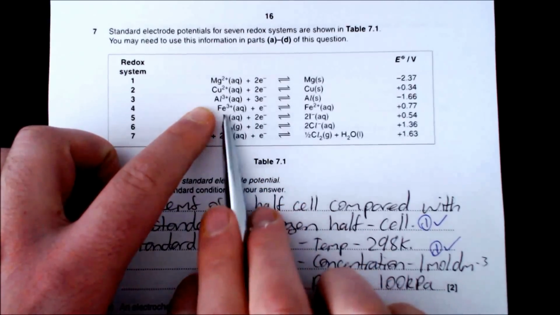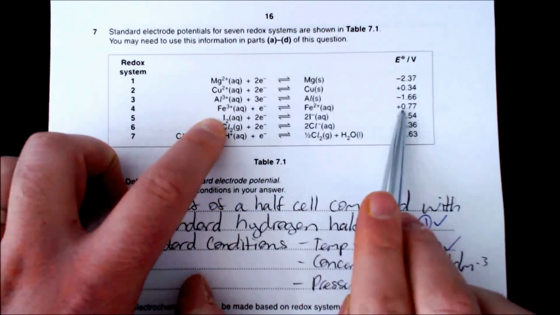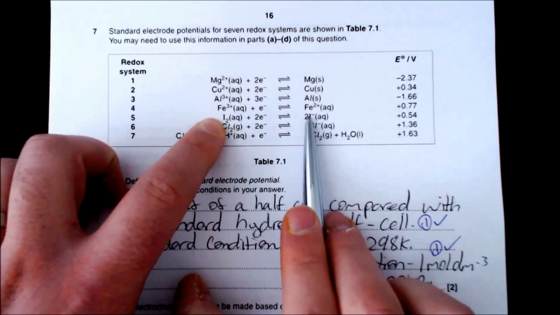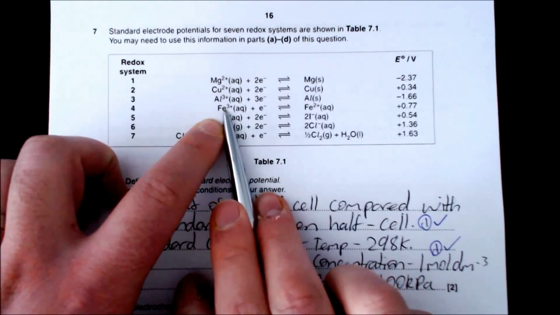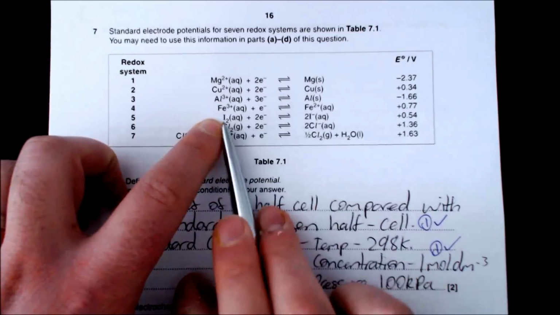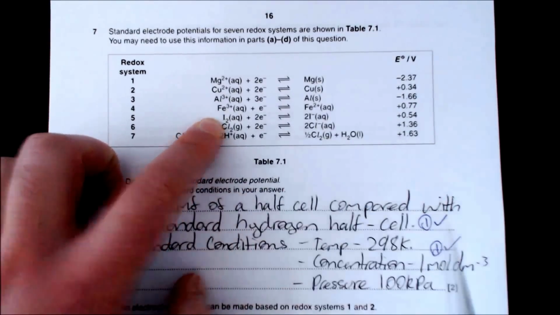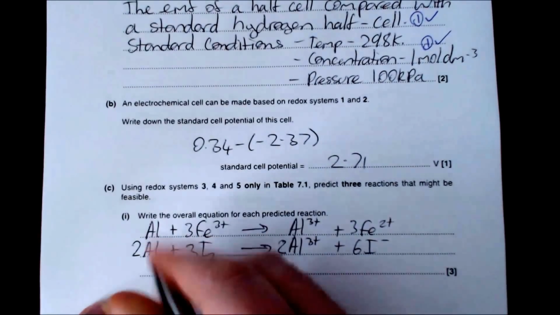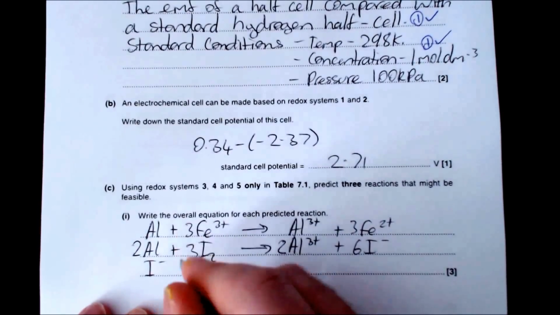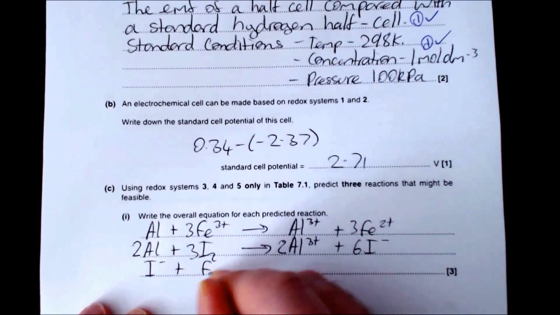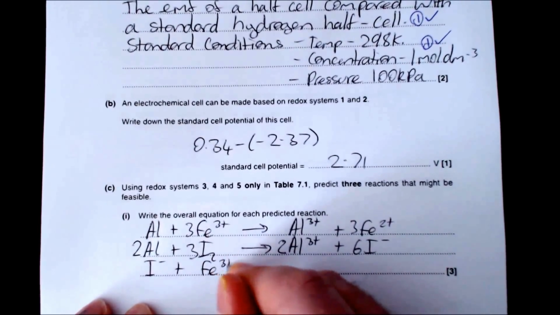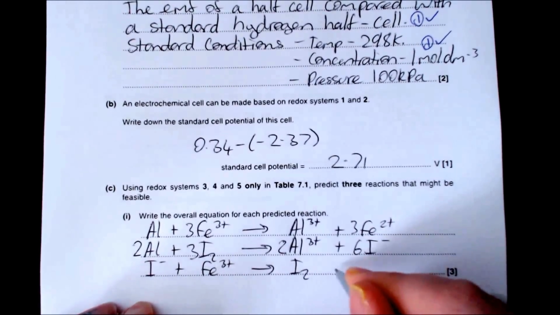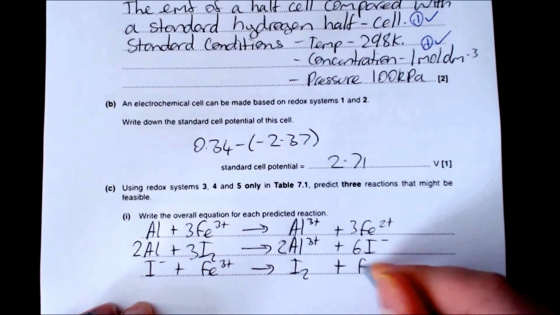So the I minus will produce I2. And then this one would go forward in the normal way, Fe3 plus to Fe2 plus. So the I minus can react with Fe3 plus and will make Fe2 plus and I2 as well. This anti-clockwise rule makes it a little bit easier to see these. So we'll put that there: I minus plus Fe3 plus will produce I2 plus Fe2 plus.